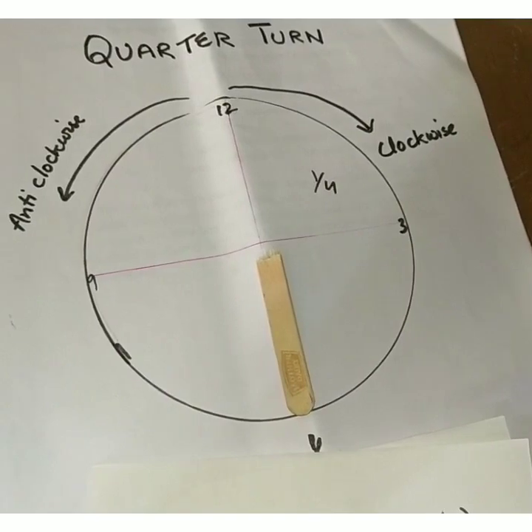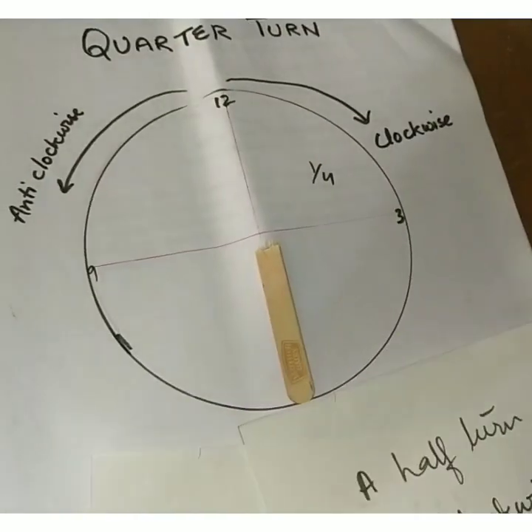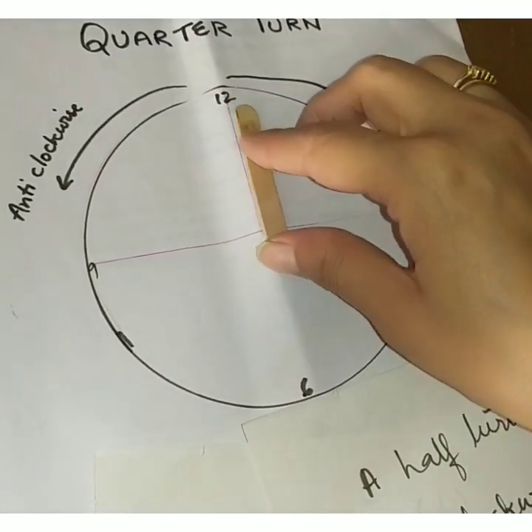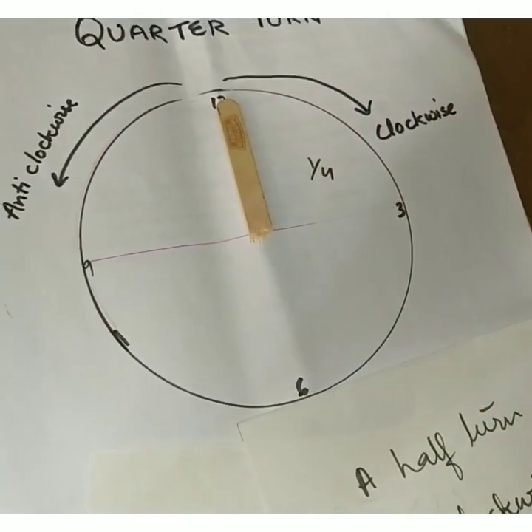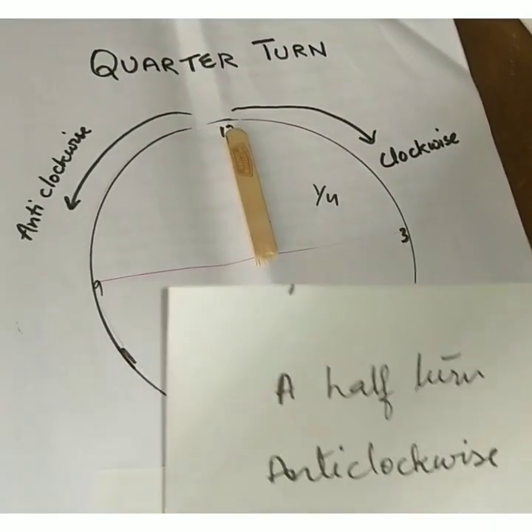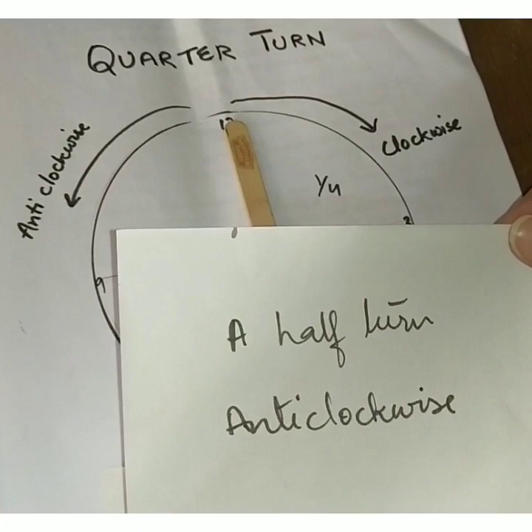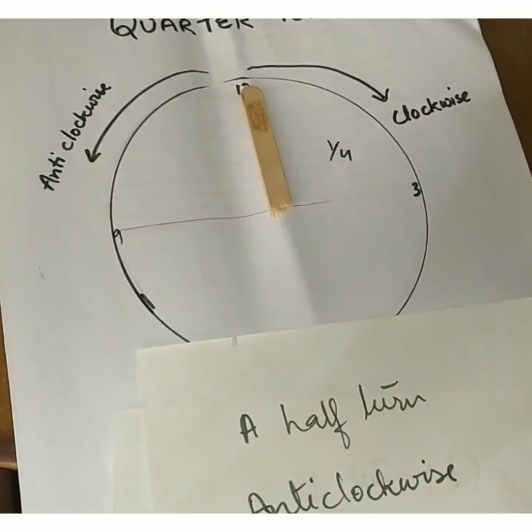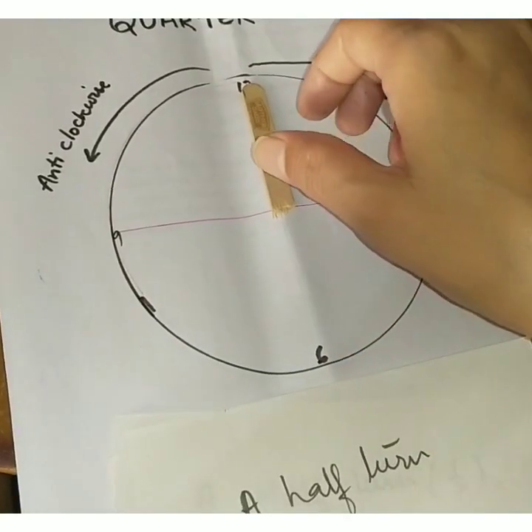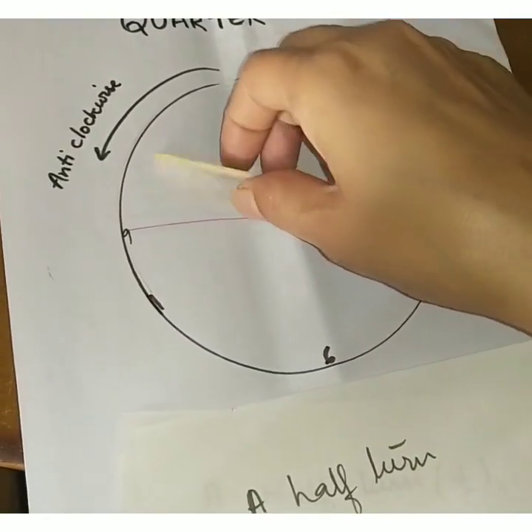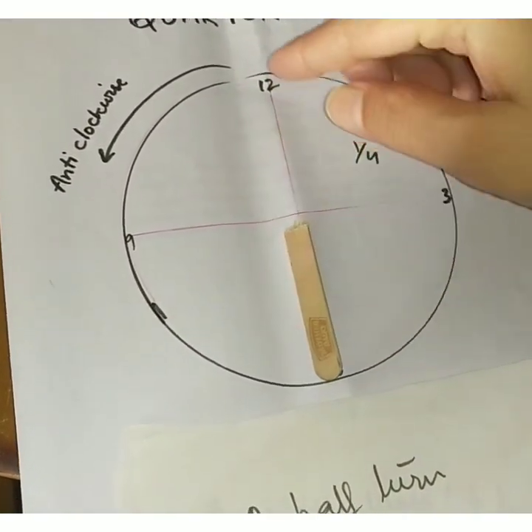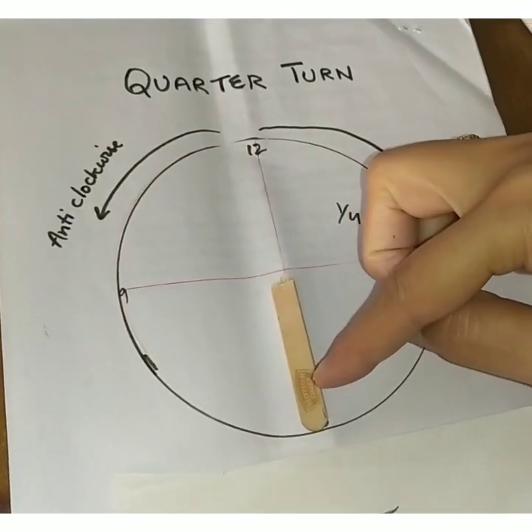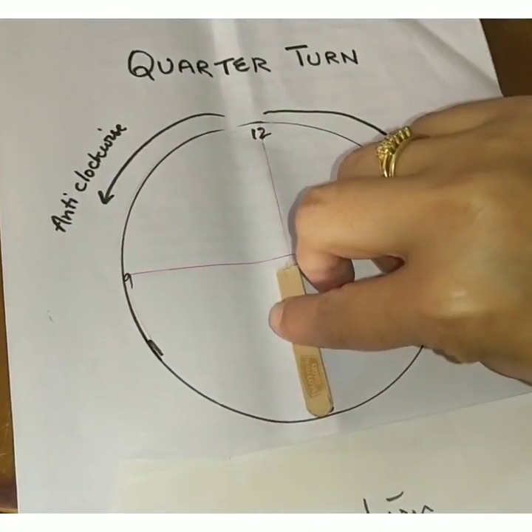Now take the arrow to the initial position. Now if I say a half turn anti-clockwise, anti-clockwise half turn means you will go from here till here. So this is an anti-clockwise half turn.